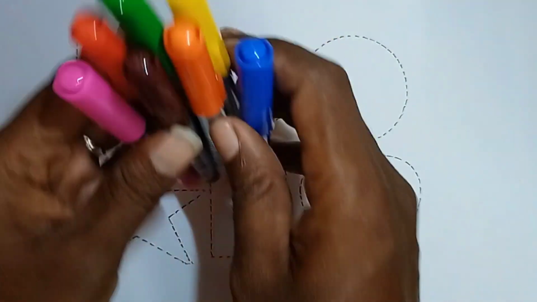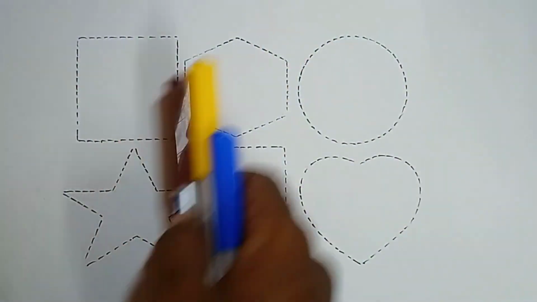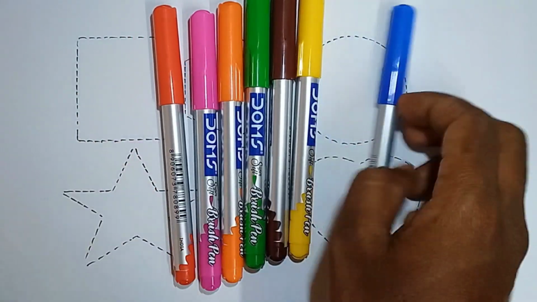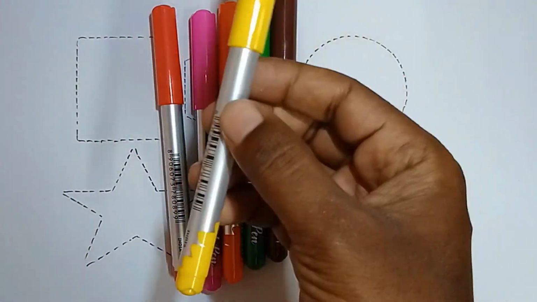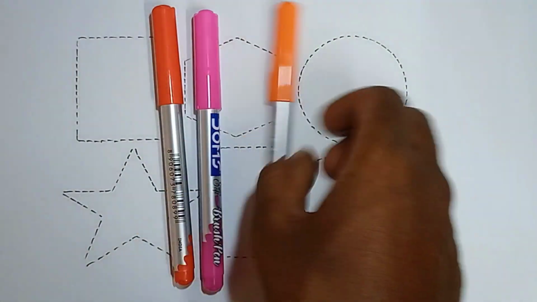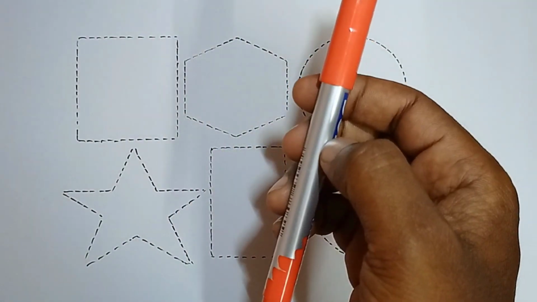In this video we are learning 2D shapes. This is 2D shapes. First, learn some color scheme. Wow, these are colors. Blue color, yellow color, brown color and light green color, orange color, pink color. Wow, this is red color.